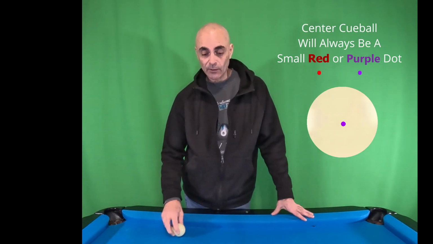Hello. So today we're going to work on left and right English and how the cue ball reacts off of the rail when we hit it with left or right. And then we're going to use another ball, our target ball, and show how we can open up our angles using left and right with the cue ball too. So I hope you learned something.